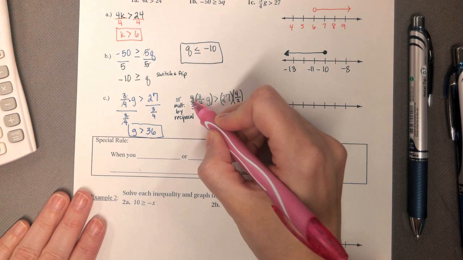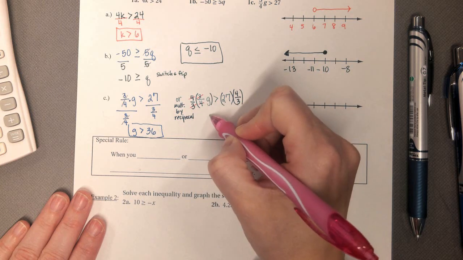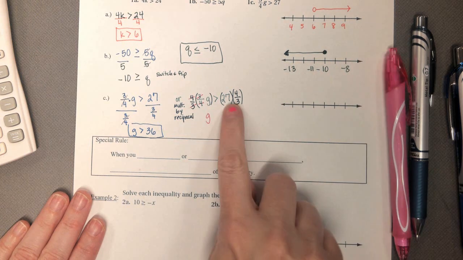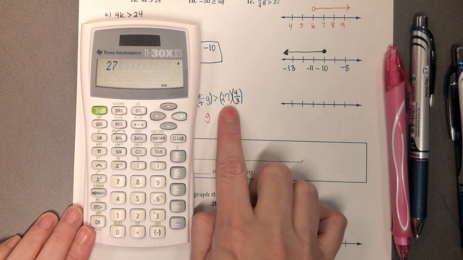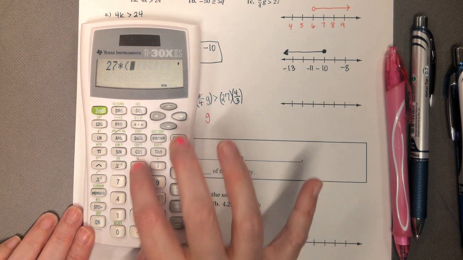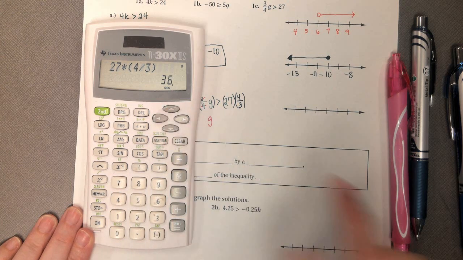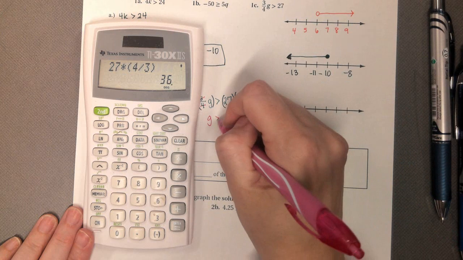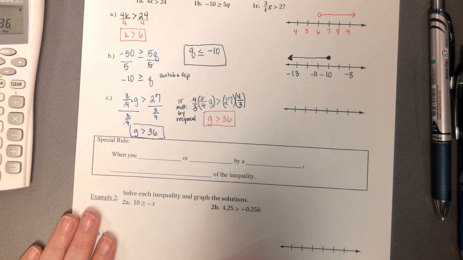The 4 is going to cancel out with itself. The 3 is going to cancel out with itself, and you'll still have G. And then let's see what this is going to give us. So if we do 27 times 4 divided by 3, see how you get the same thing there? Okay, so either way, you're going to end up with G is greater than 36.